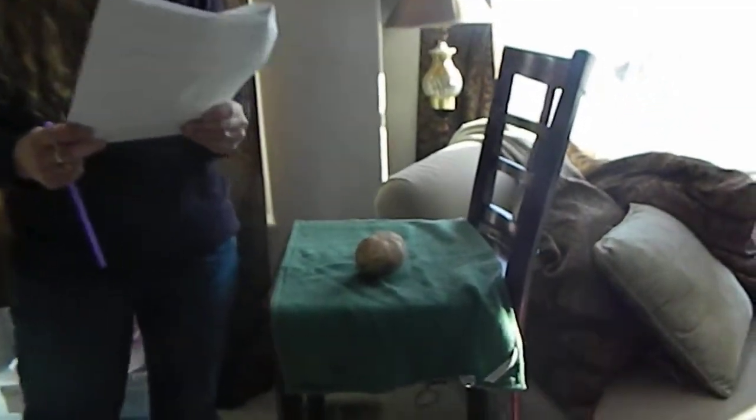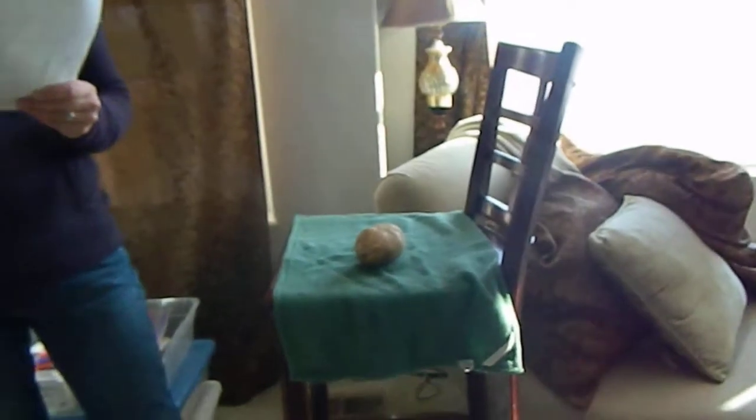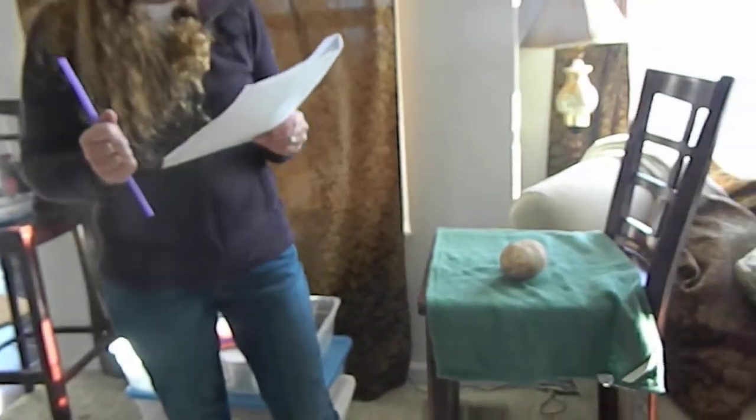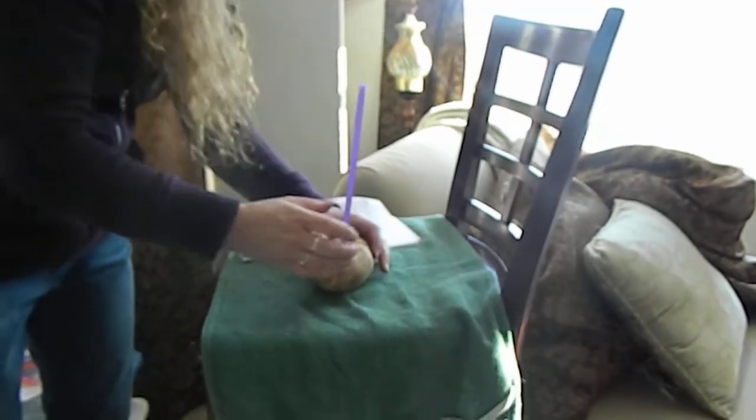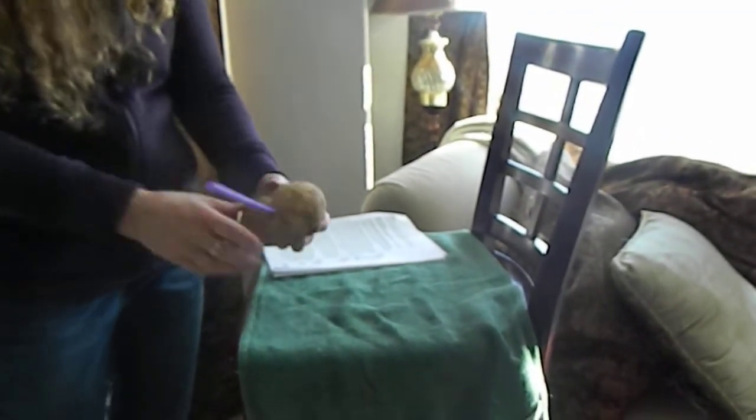So you place your potato on a tabletop, and you're going to have a student hold a straw at the top of the potato without covering the hole, and have the student try to stab into the potato. And it goes in.